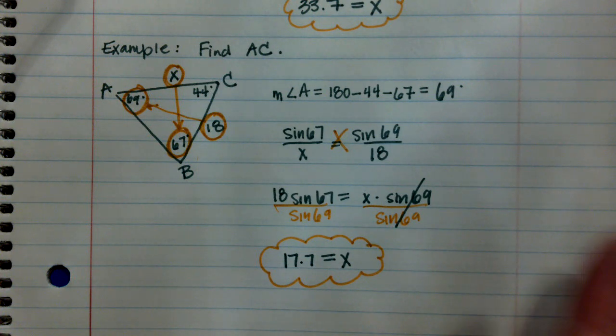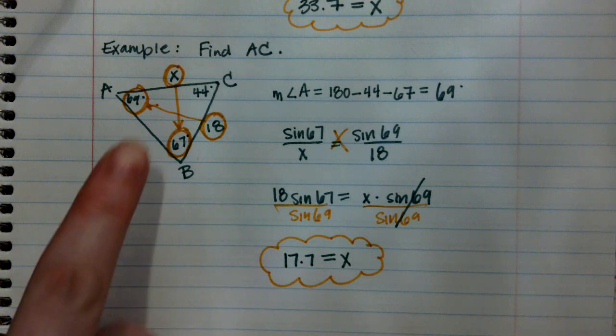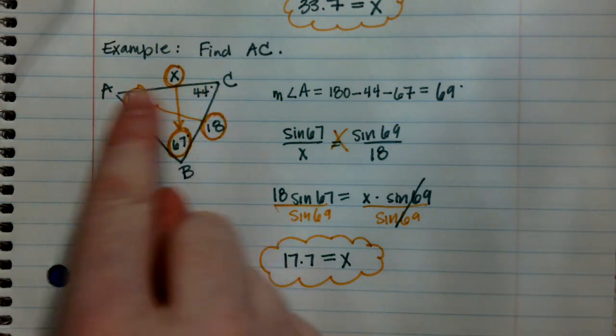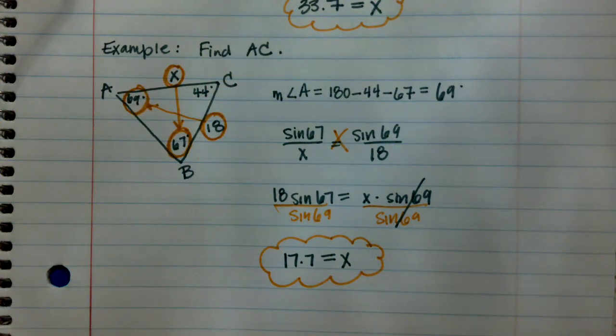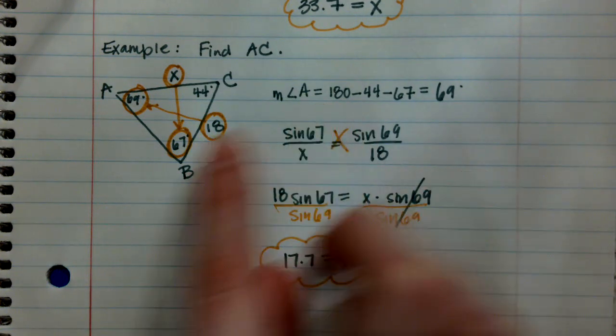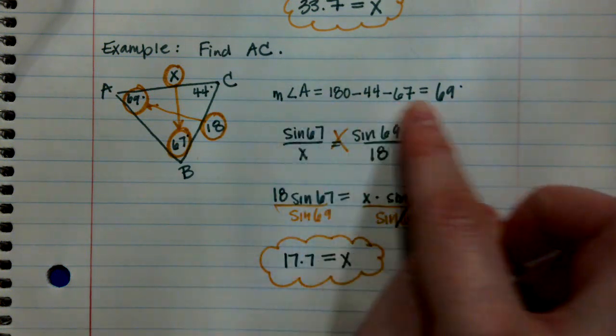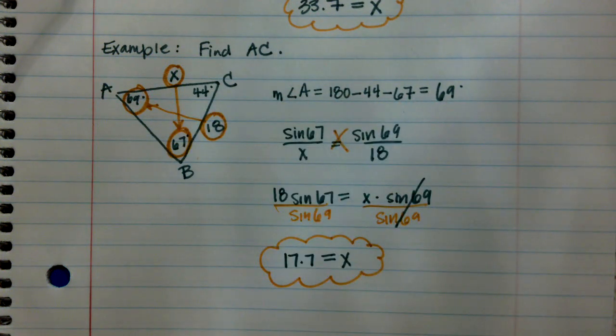All right, so you can see my setup and my work and everything, and you should get an answer of 17.7, which seems pretty realistic considering this side is 18. So the only extra thing you need to know for this example is if you don't have a second pair you can use, you can always use this fact that triangle angles add to 180 to help you build a missing pair.